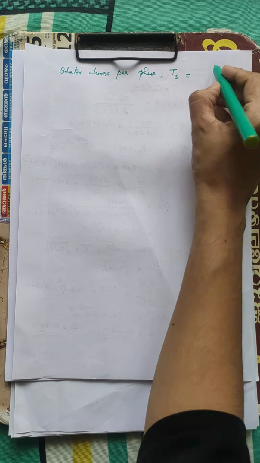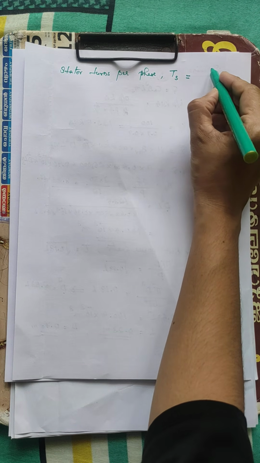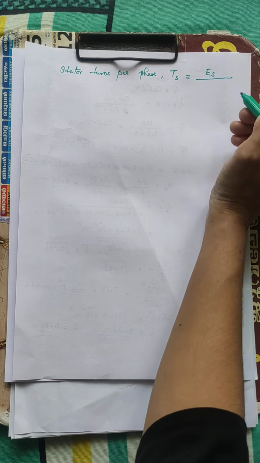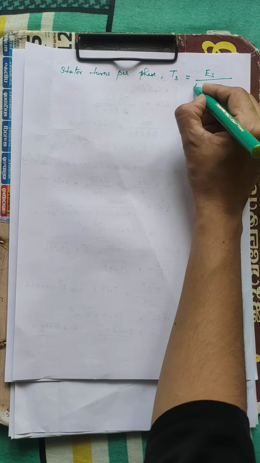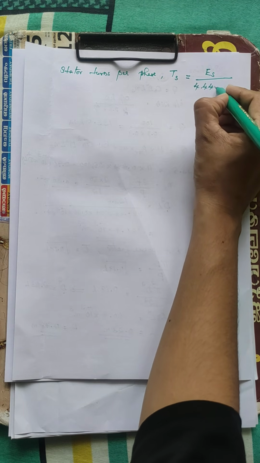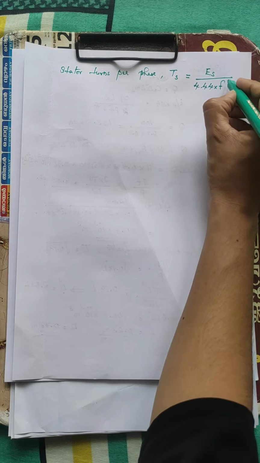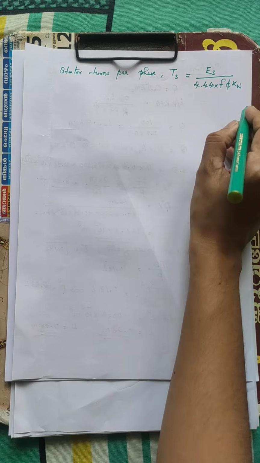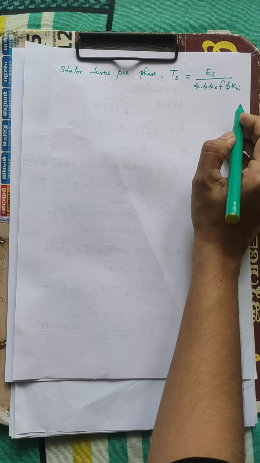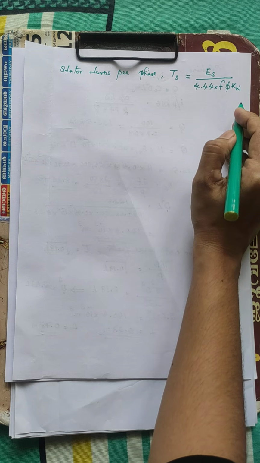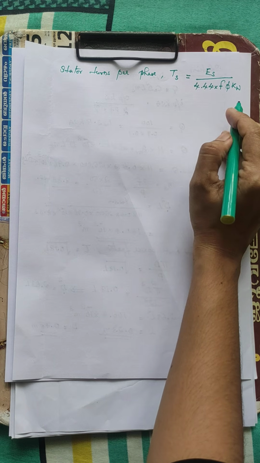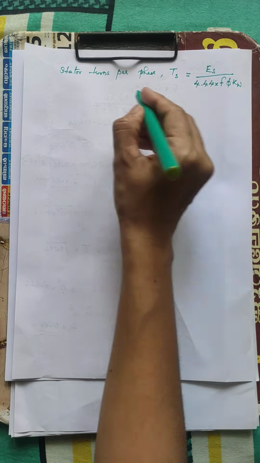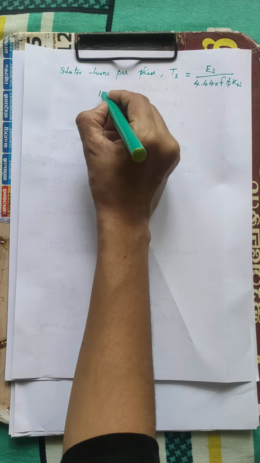So the equation for TS is ES, the stator voltage per phase, divided by 4.44 into F into phi into kW. This is the equation for calculating TS. Here ES is the stator voltage per phase.